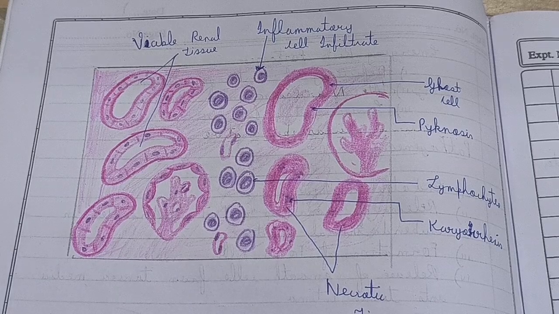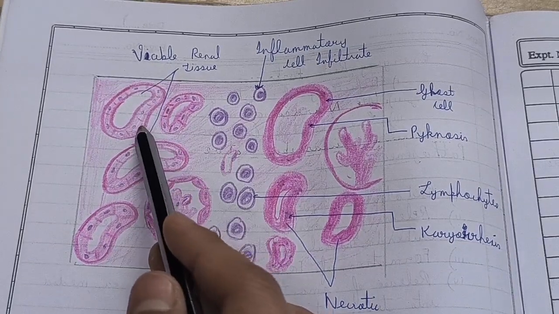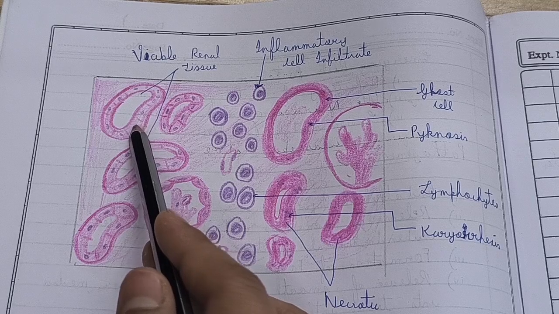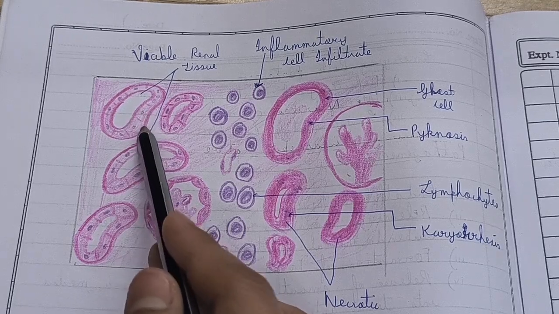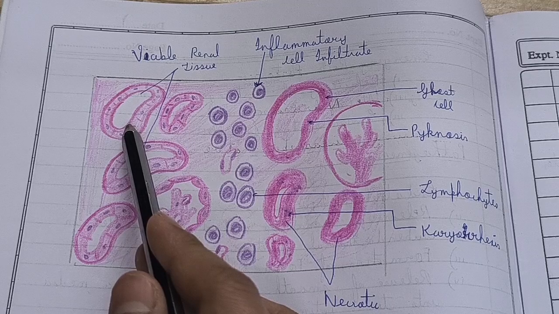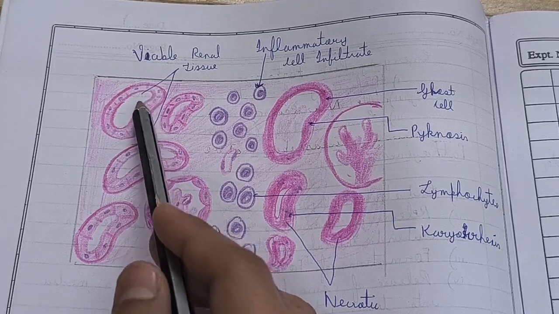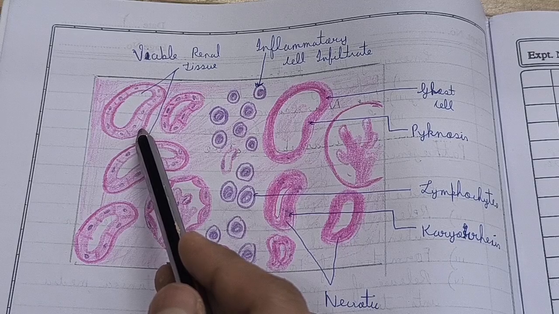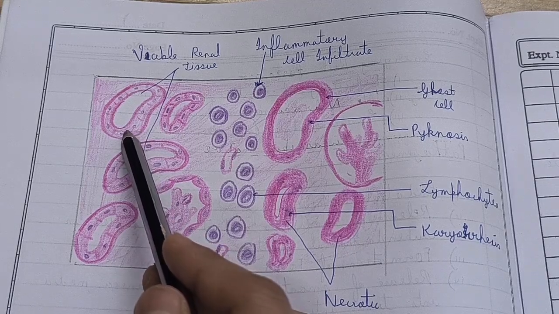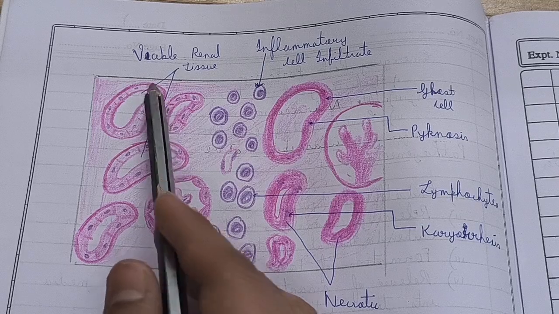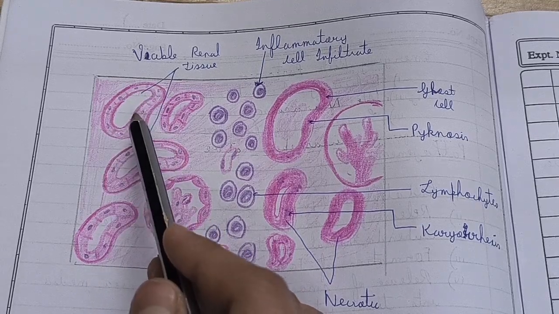Now see that in these normal tissues, in each of these cells a nucleus is there, and around the nucleus a normal amount of cytoplasm is there, and also the outer boundary of the whole tissue is present, and along with that the cell boundary of each of the cells is present. So this is a normal tissue.